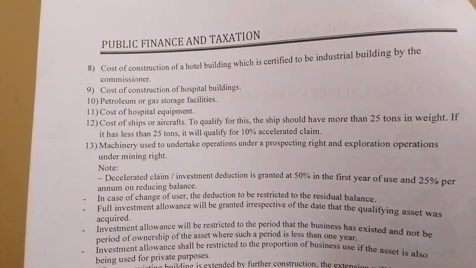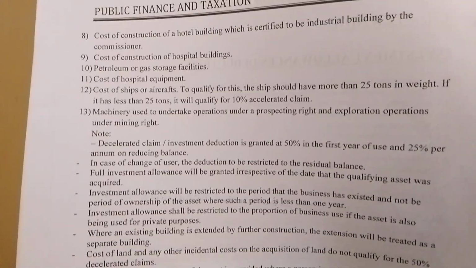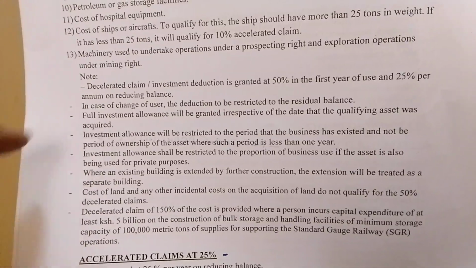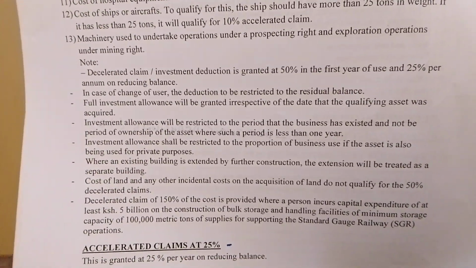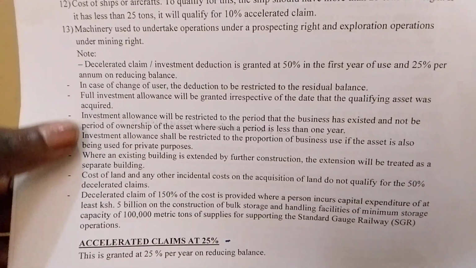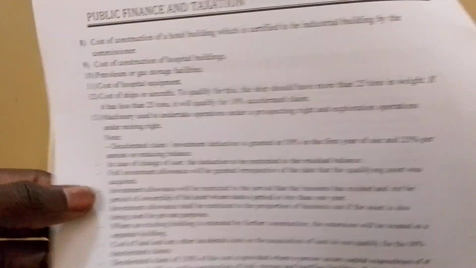And so you can read from number 8, number 9, number 10, number 11, all the way. Then there are important points here which you can still try to check. These points are also important. After point number 13, then these points are also important. So try to check that.